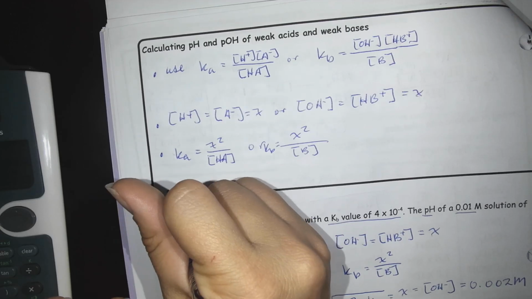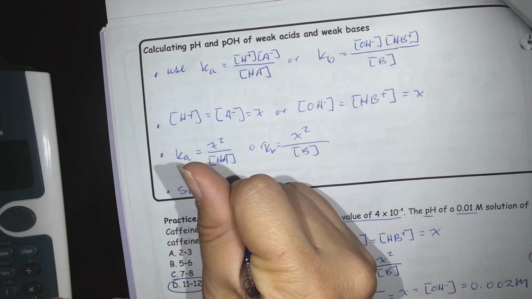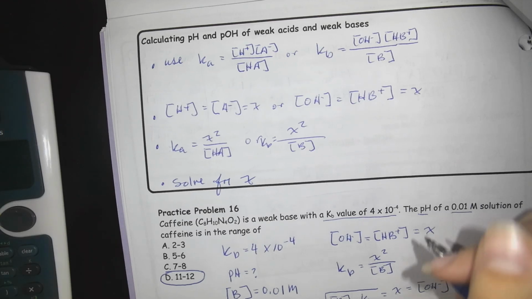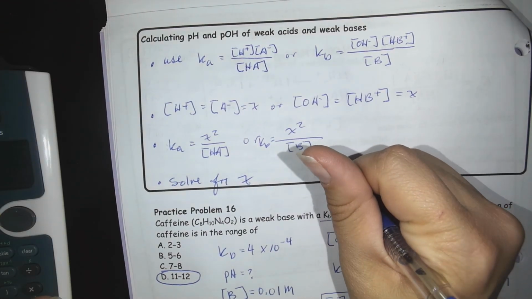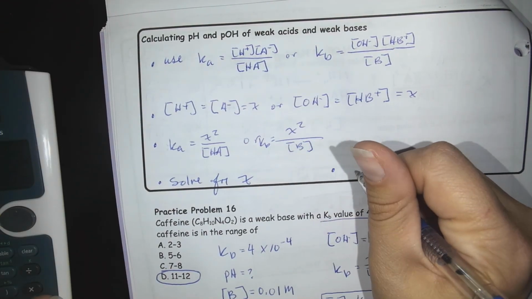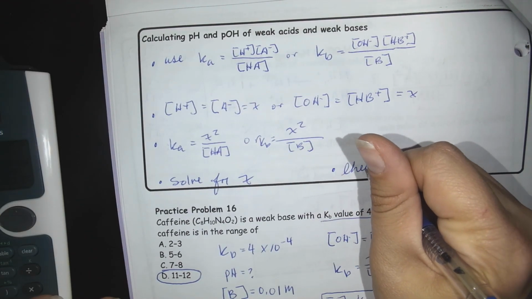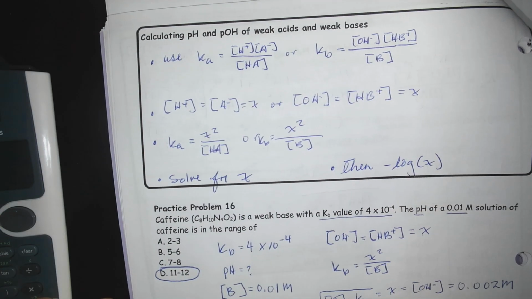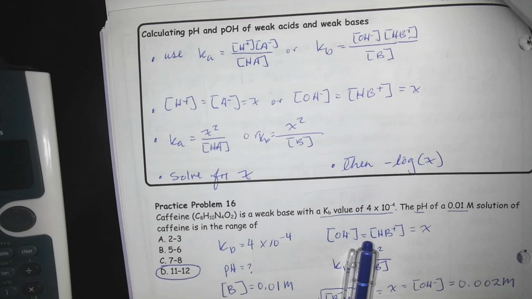And we're going to solve for x. And then the last step would be taking the negative log of that x value, and that will give you the pH or the pOH.